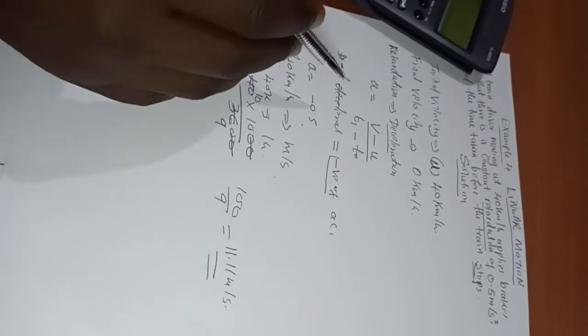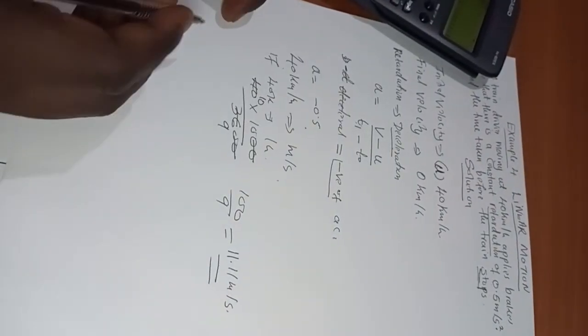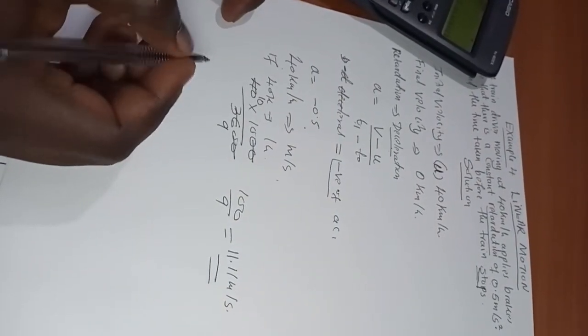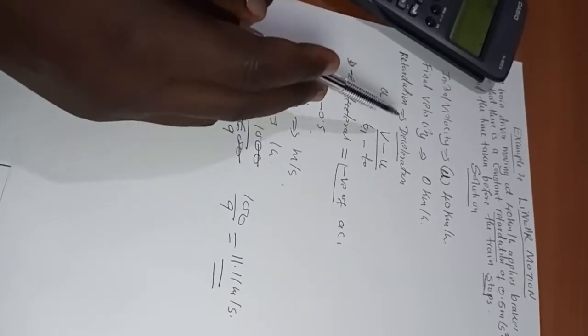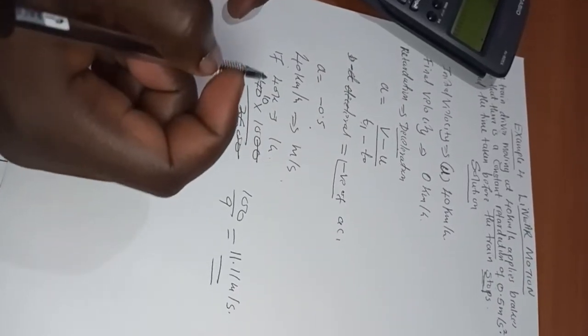So let us now substitute all these values and get our total time taken, because the question is asking for the total time taken.